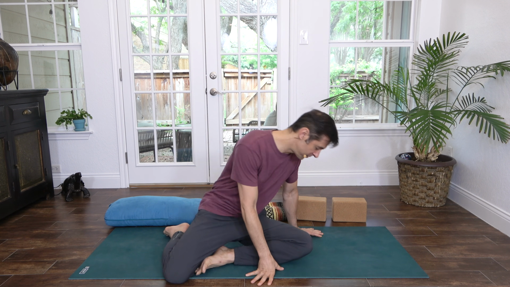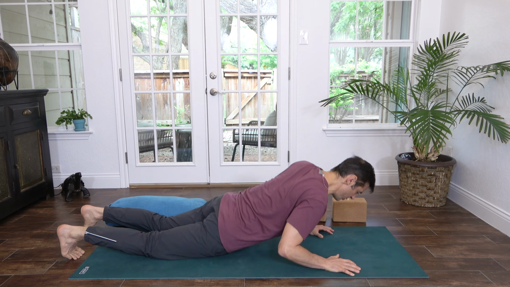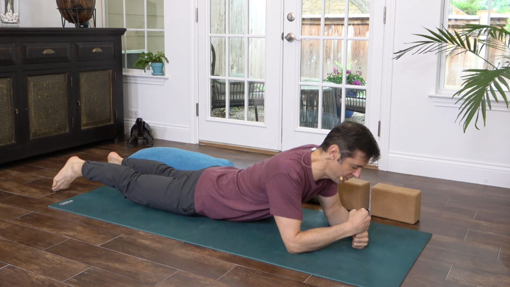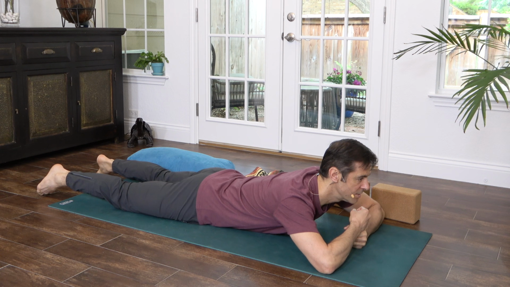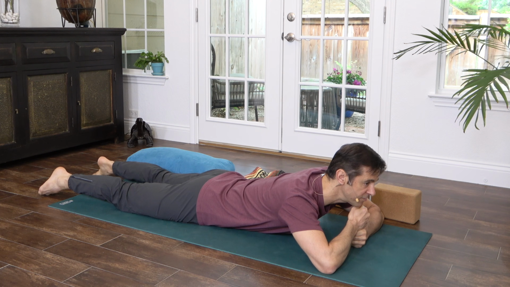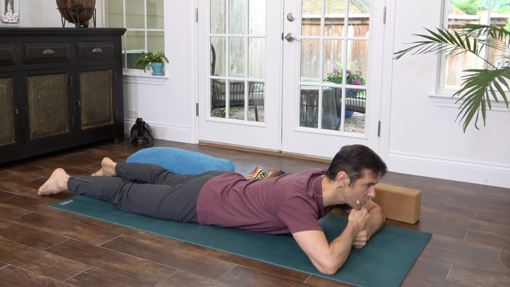So the first one is a variation on Sphinx Pose. First, we're going to come down on the mat to your belly and make a fist, two fists, to rest your chin. And just hang out here for a few breaths with your belly on the mat. Now, if this feels uncomfortable or painful, you can place a pillow or two underneath your belly at the belt line. Just breathe and relax.